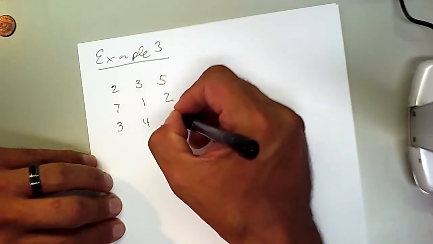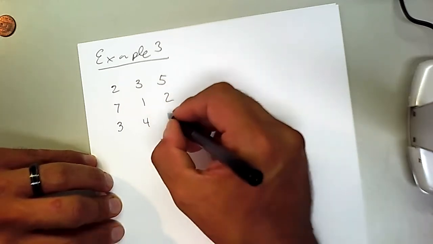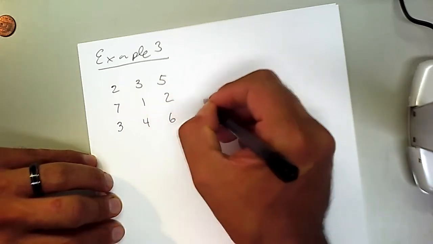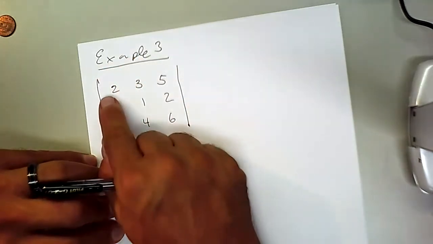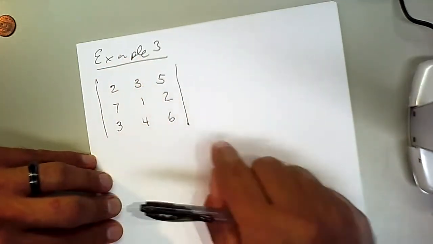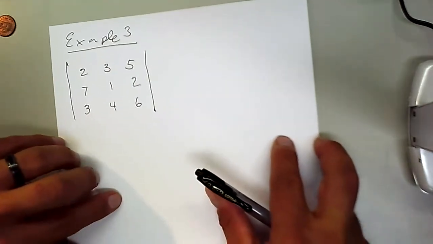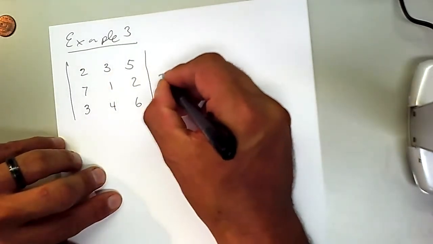I don't want to use the same numbers too frequently either, so let's go with a 6 for a change. Okay, so we want to find this determinant. There's a couple of numbers that are repeating, 2 and 2, 3 and 3. So that should be okay.